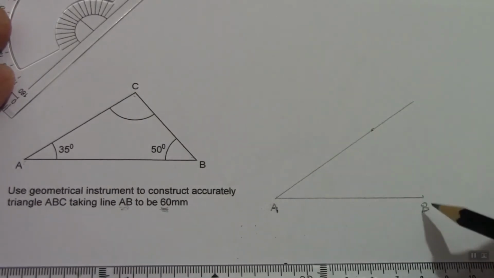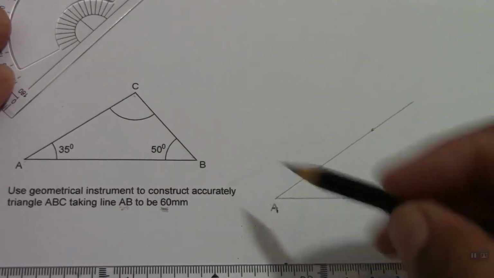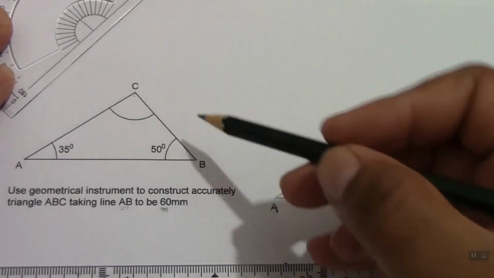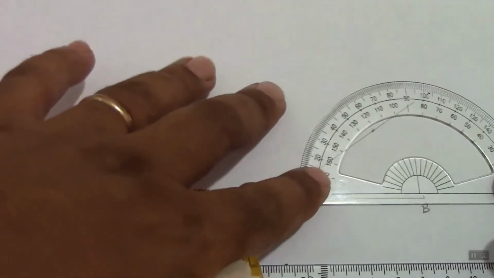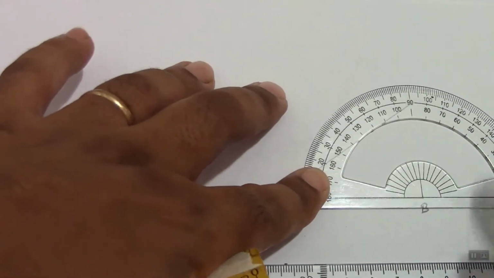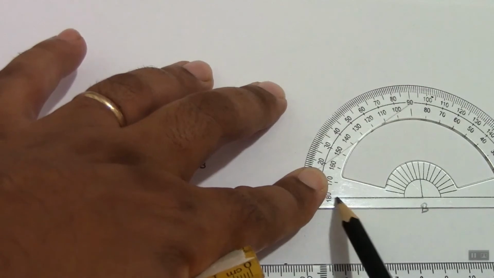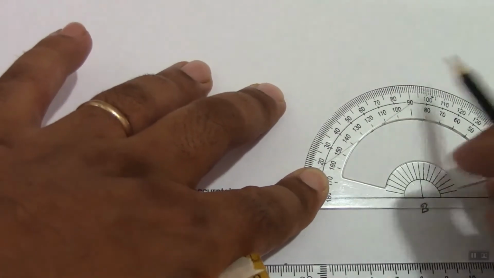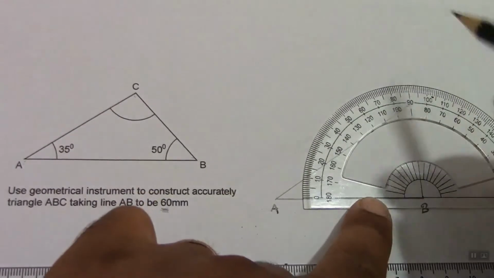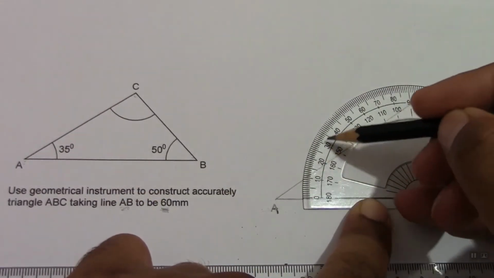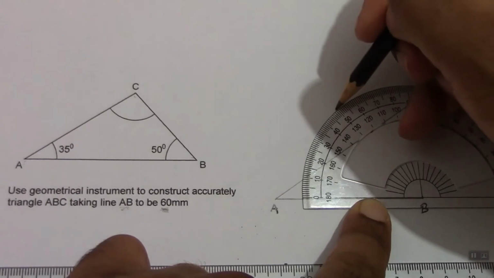Then at point B, it makes an angle of 50 degrees. So at point B, I put my protractor on point B. Okay, make sure that the line is exactly in a horizontal position. So from 0 here, I count 50: 10, 20, 30, 40, 50 degrees is here.